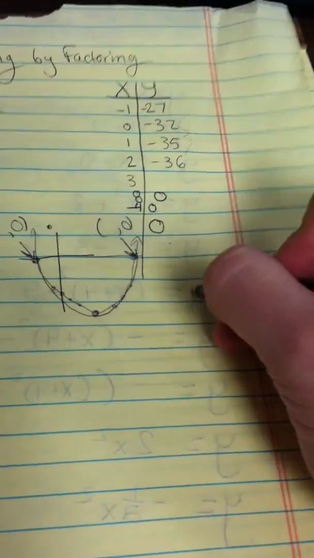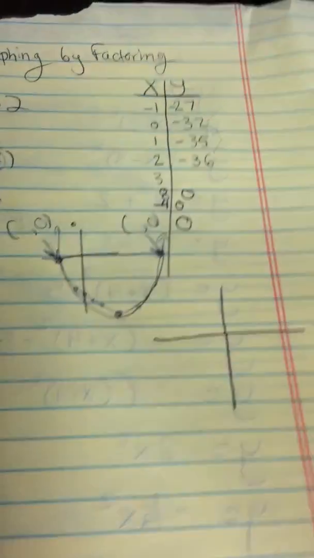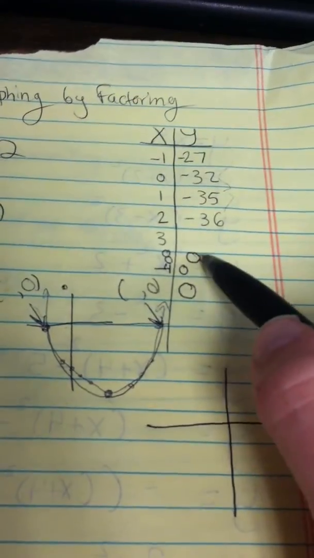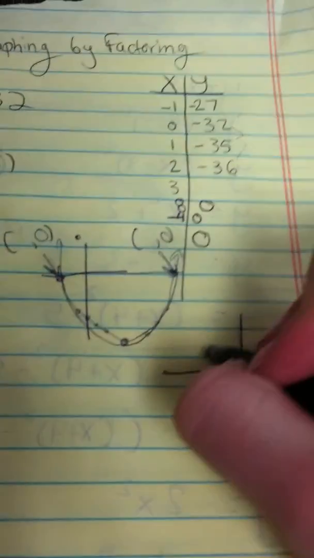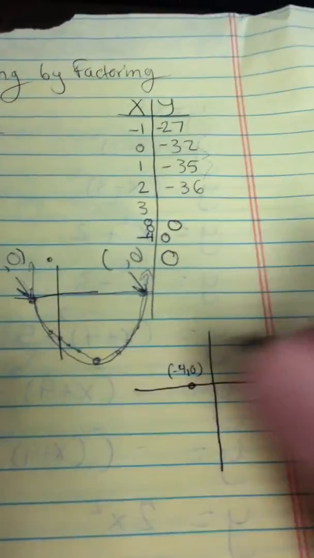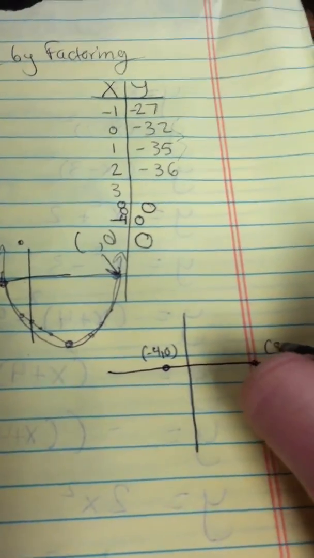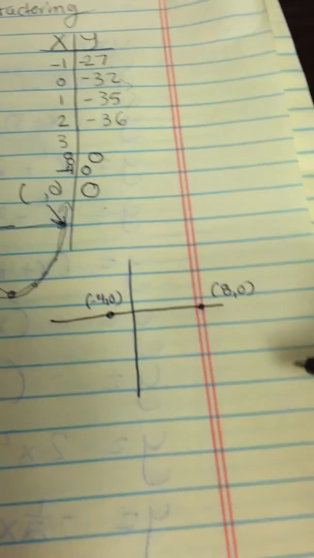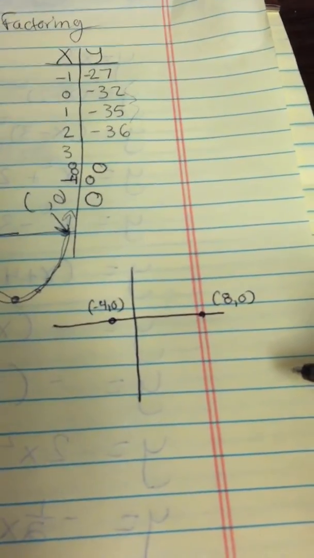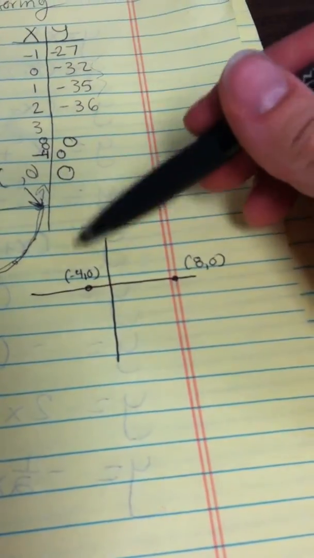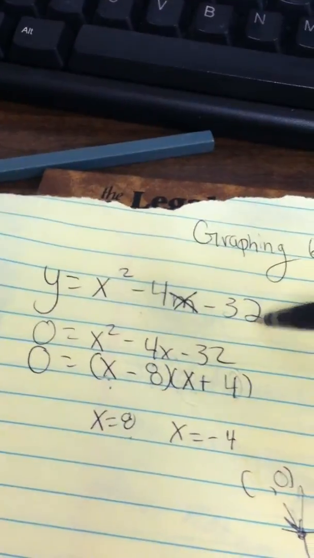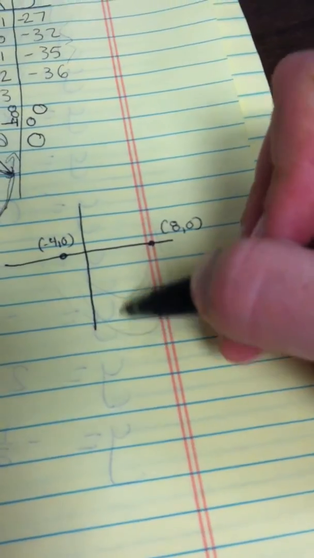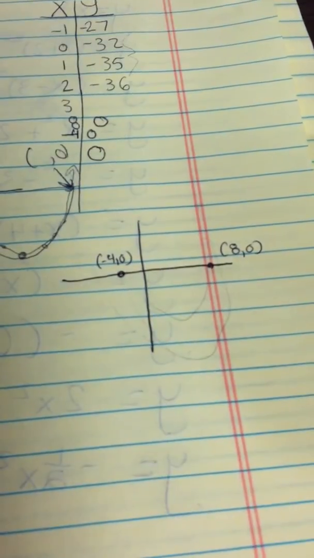So what I can know from my graph, just looking at that, if I plot just this point and this point, at -4, 0, right here, and 8, 0, right here, notice this looks like the graph that I kind of guessed about. The only thing is, I know that it opens down. How do I know that? Well, my original equation wasn't negative. But I don't know exactly where that middle spot is, so I'm running into the same issue there.